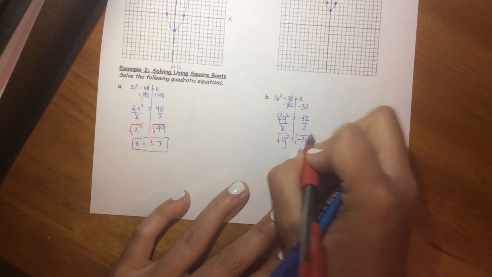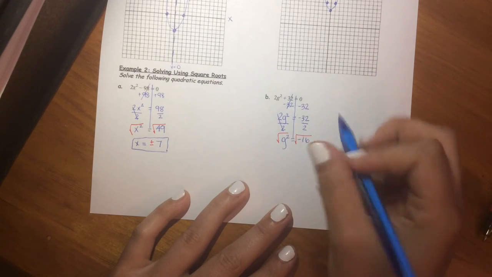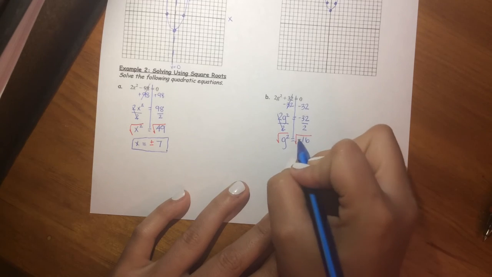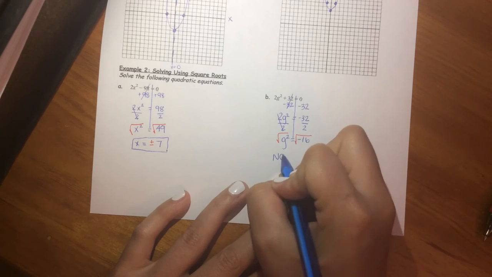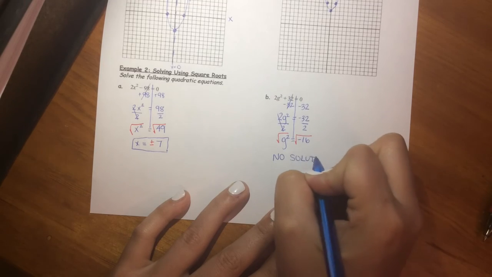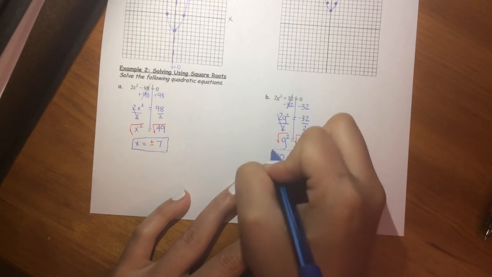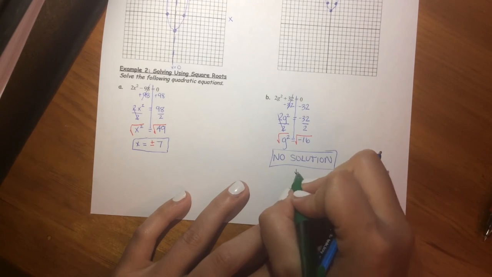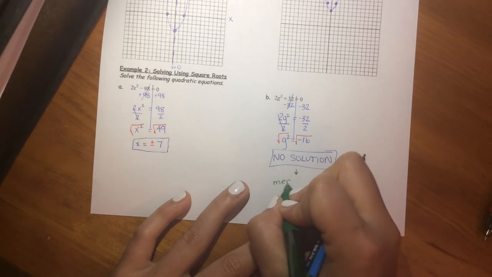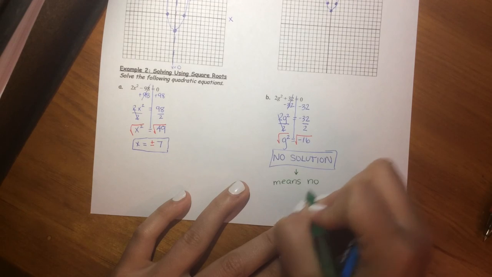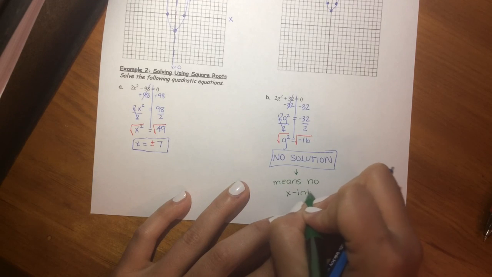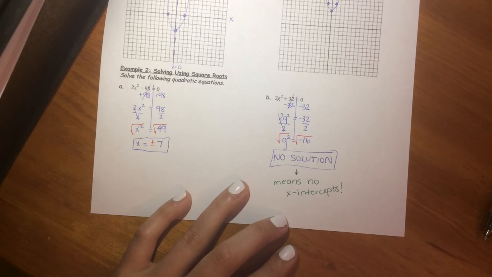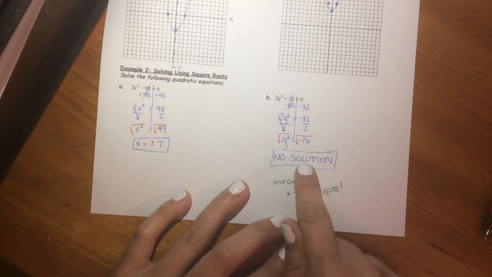I need to take the square root. And I can't do that. I can't take the square root of a negative, so my answer is going to be no solution. Which means, remember, no solution means no x-intercepts. Okay, just as a reminder for you. So your answer when you solve is no solution.